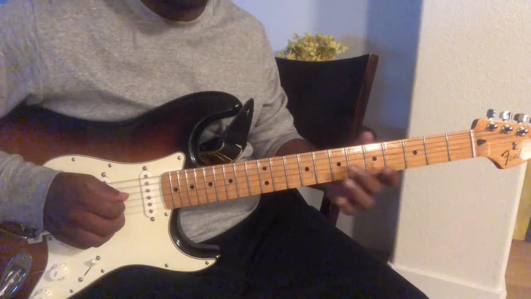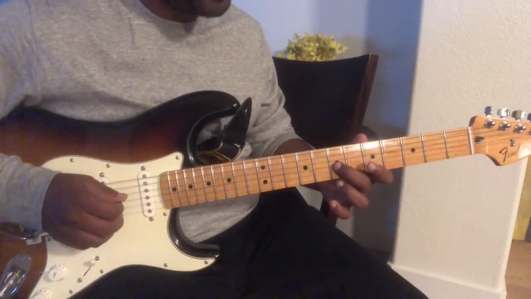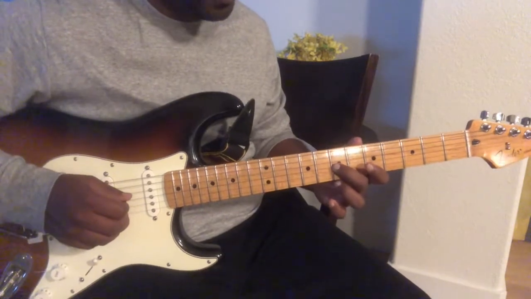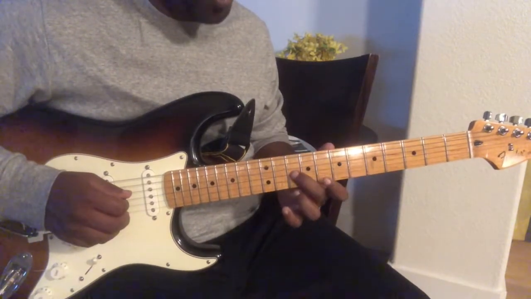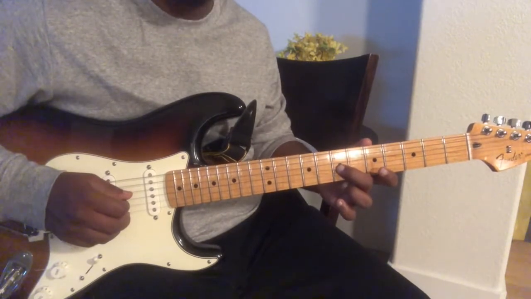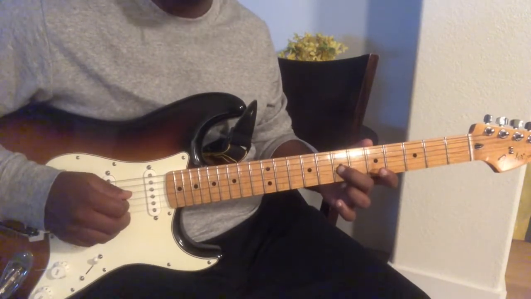There are 2 sections in this part. The first section goes from here all the way to here and comes back here, and the second section is about starting from here and going all the way to this fret and coming back to again the 7th fret where we started. Let's look at section 1.